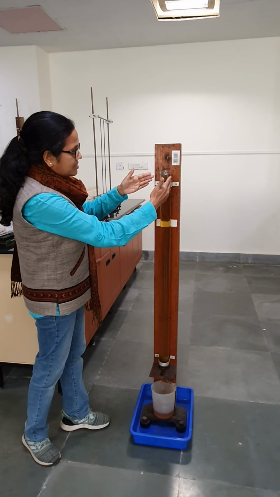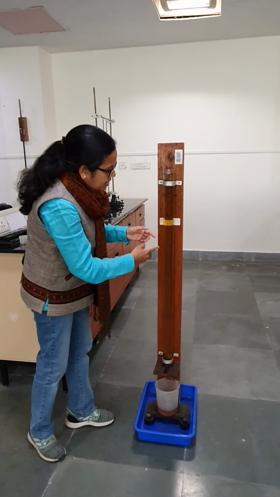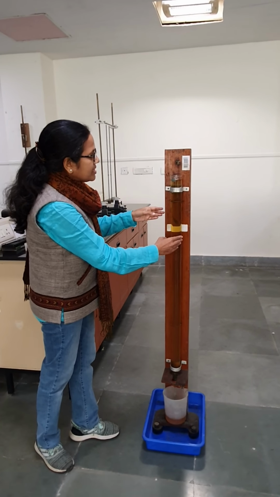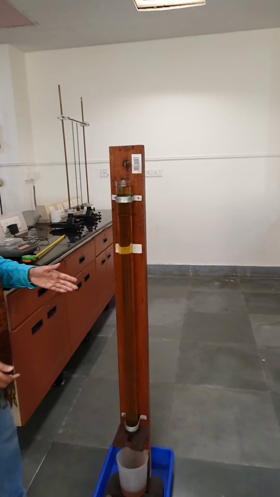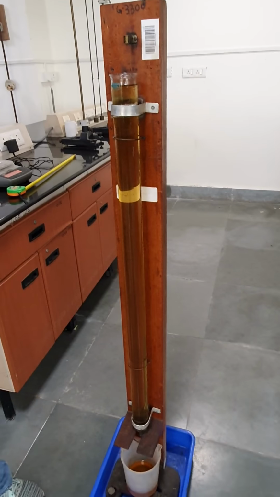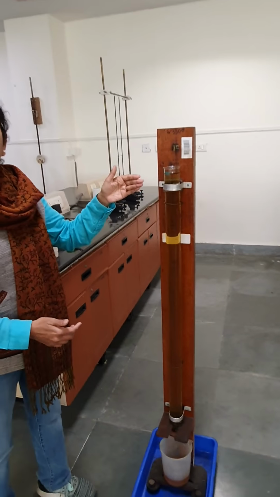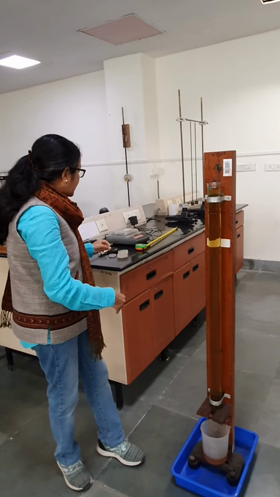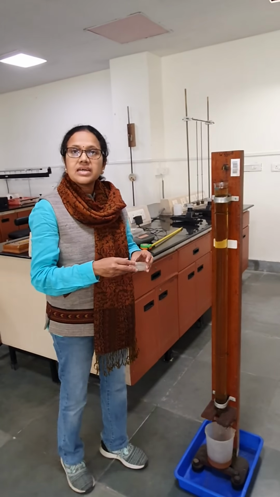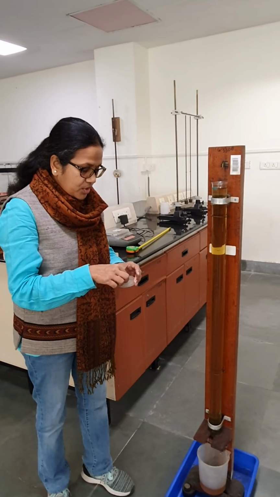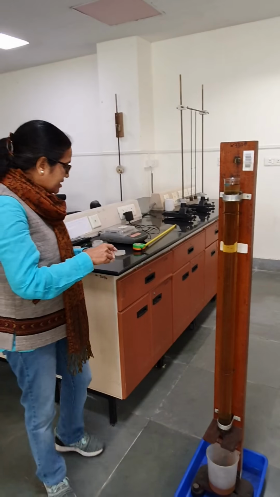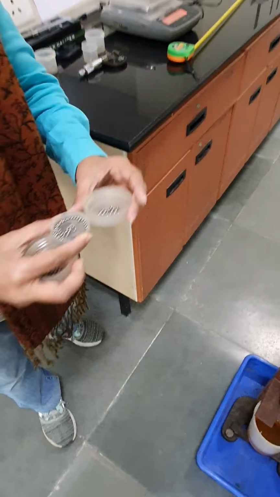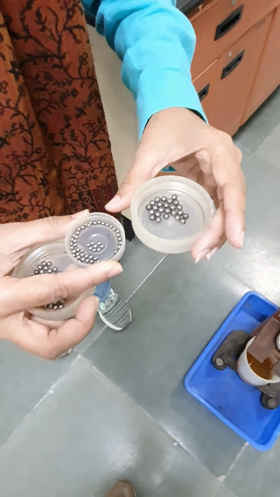You see a long glass tube containing the given liquid, and this whole system is supported by a wooden stand. To determine the coefficient of viscosity using this falling ball viscometer, we need some spherical balls, and in our lab we use different steel balls. You could see we use steel balls of different diameters.